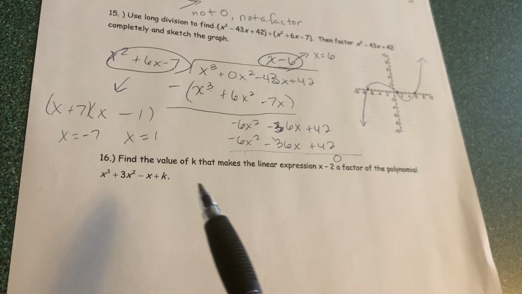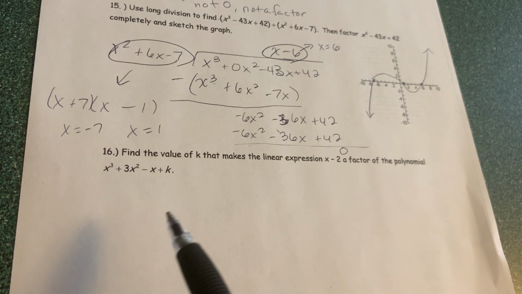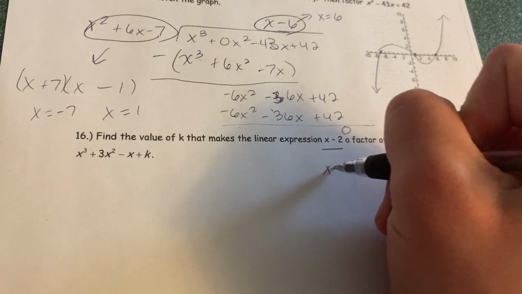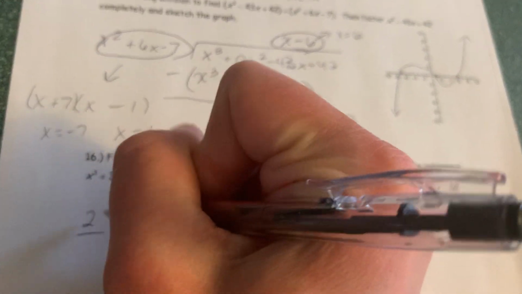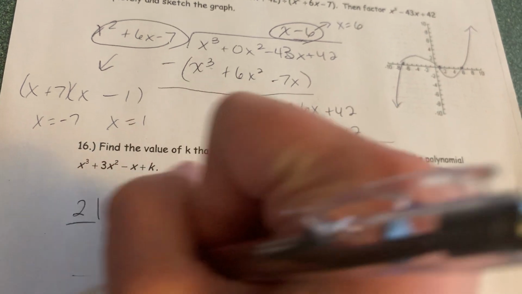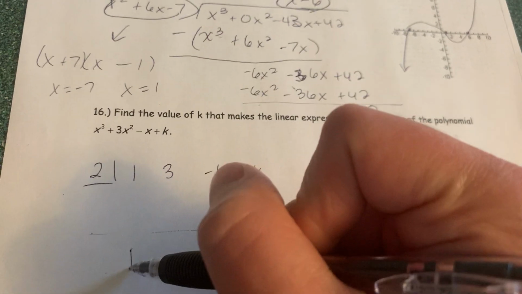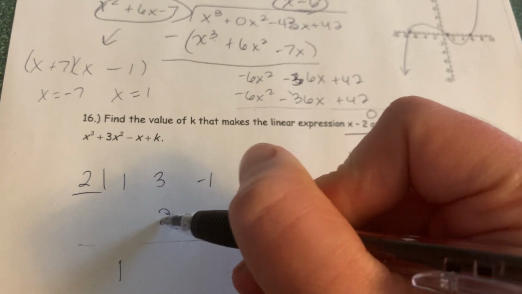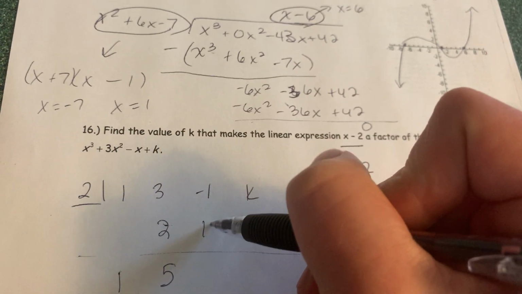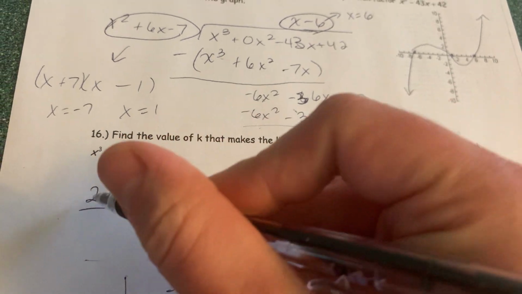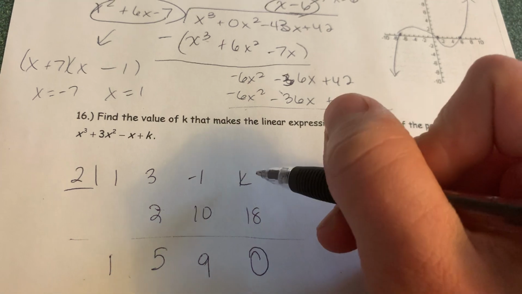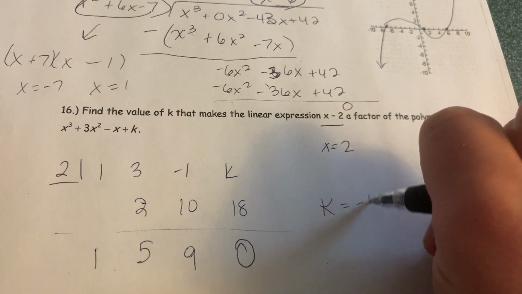All right, find the value of k that makes the linear expression a factor of this polynomial. Well, if x minus 2 is a factor, then we know 2 is a solution. So 2, 1x cubed, 3x squared, negative 1, and k. You drop down 1, 2 times 1 is 2. Drop these down, 3 plus 2 is 5, 10, you get 9, 18. Well, if it is a factor, you would want 0 here. That means k would have to be negative 18.